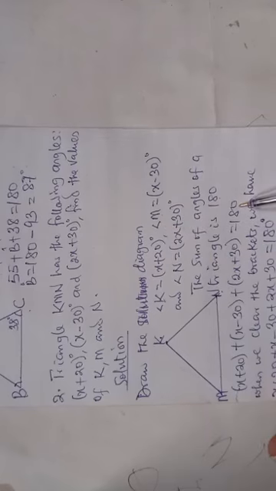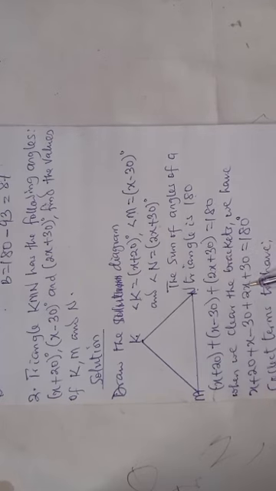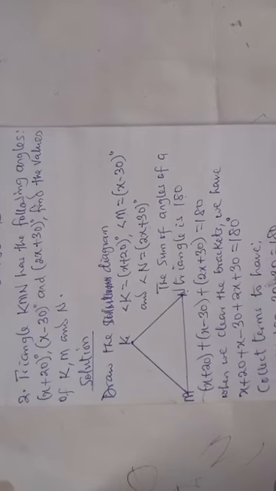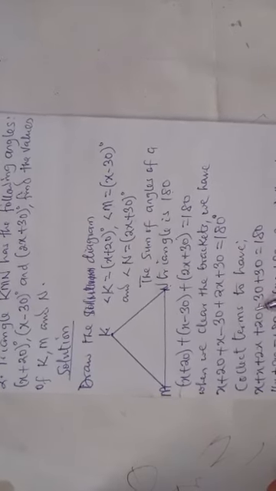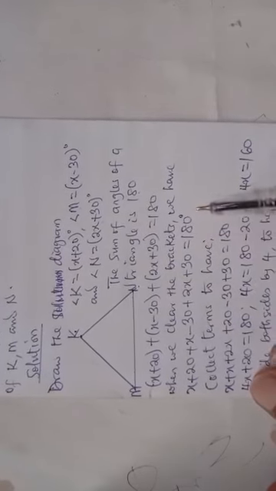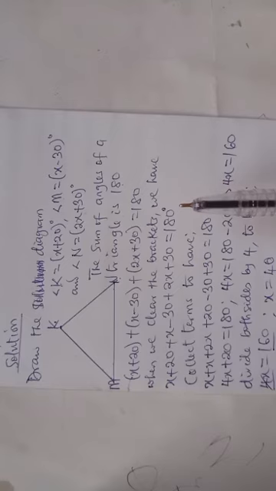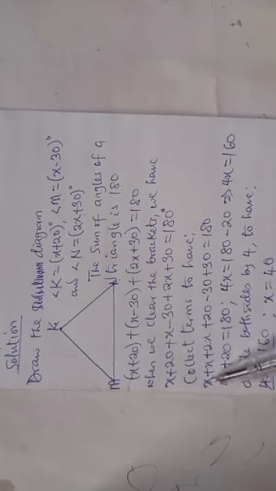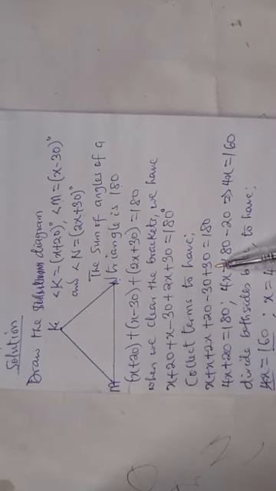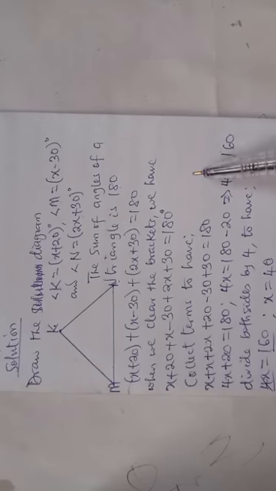From there, I'm going to get the value of my x. From x, I get the value of K, M, and N. Now in this place, once I clear all the brackets, I'm going to have it this way. Nothing changed, only the brackets were removed. Now, at this point, we collect like terms. What do we mean by like terms? Those things which are alike come together. These are x terms. These are constants. Then equal to 180 is still where it is.